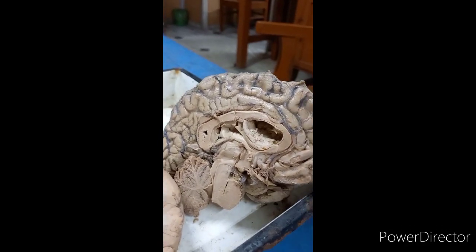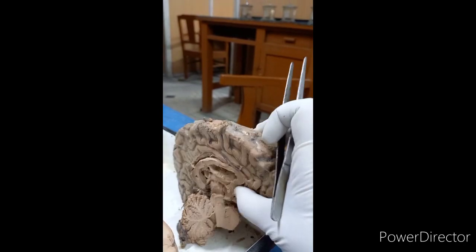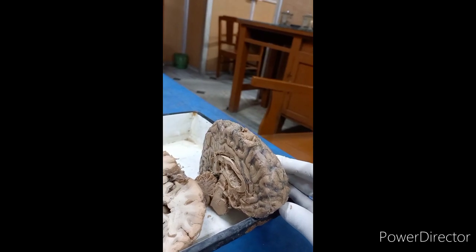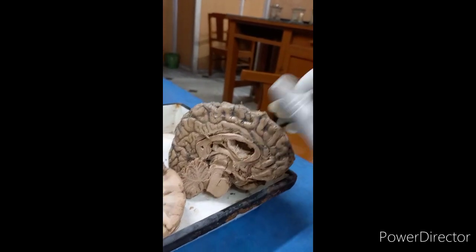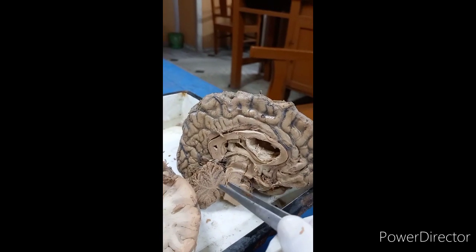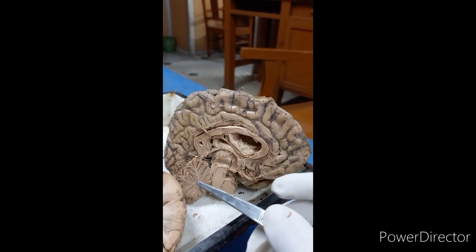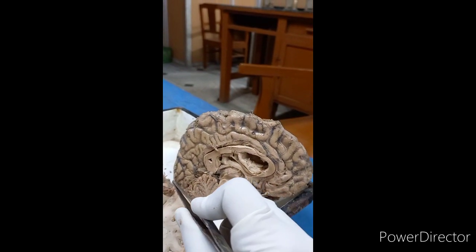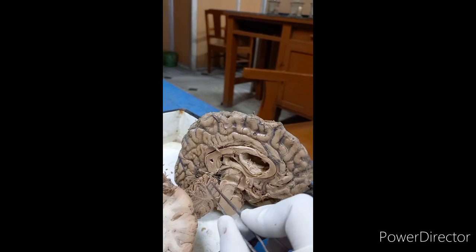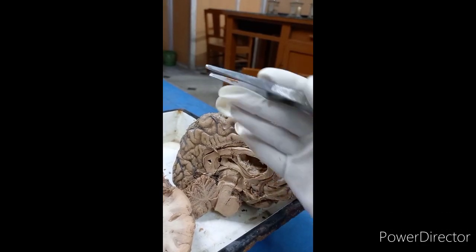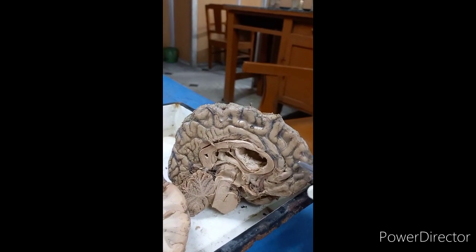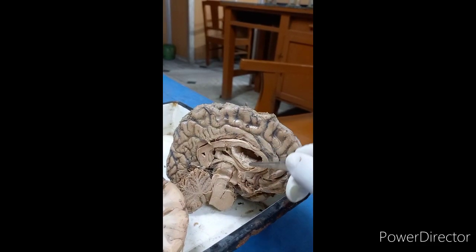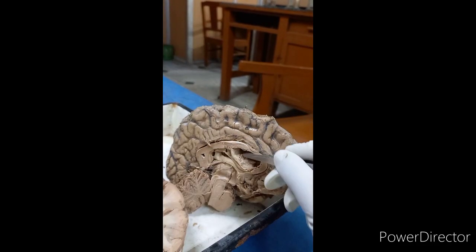So, here in this specimen we can see one mid sagittal section of the cerebral hemisphere, and this is the cerebral hemisphere of the left side, because you can see this is the frontal pole and this is the occipital pole. Here we can see part of the cerebellum, the brainstem, and this is the medial surface. So, we can say that this is the cerebral hemisphere of the left side.